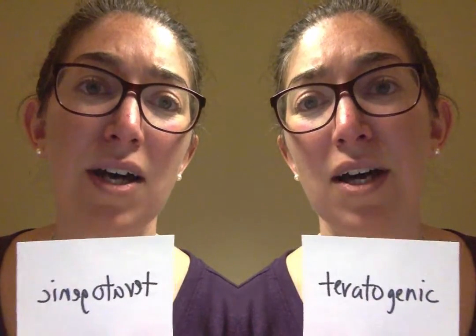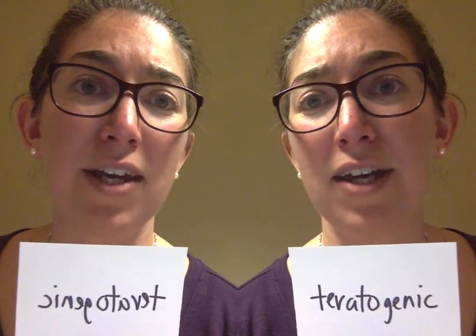Congenital is a medical term that means that you are born with a condition. So something you're born with, present at birth. Teratogenic is a medical term that means that it can cause birth defects. So a lot of drugs are teratogenic.